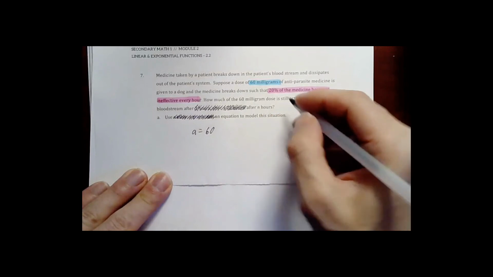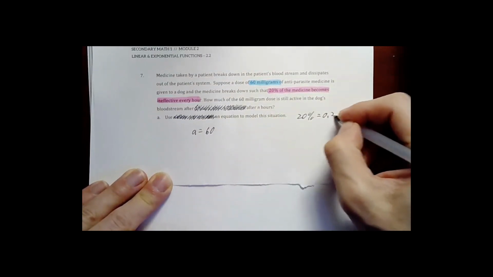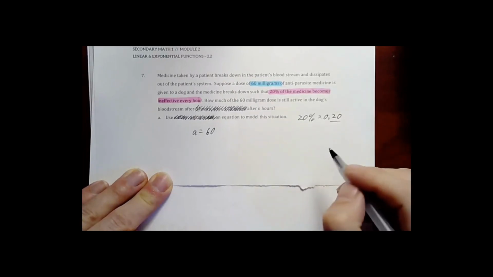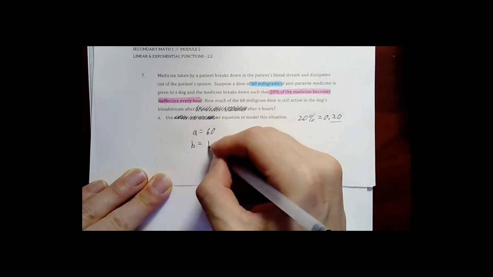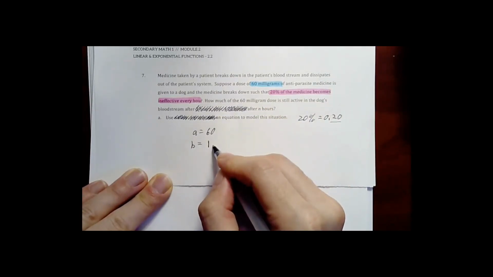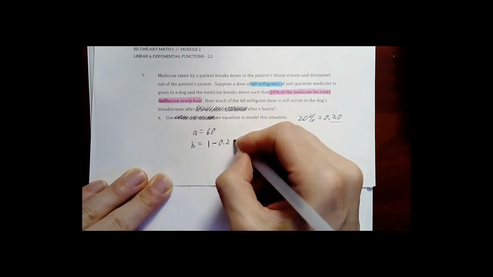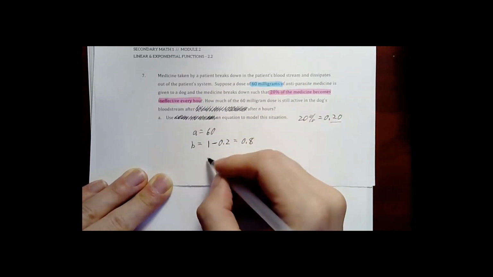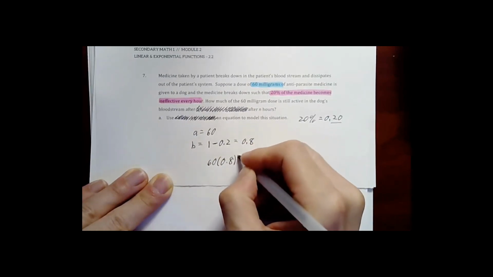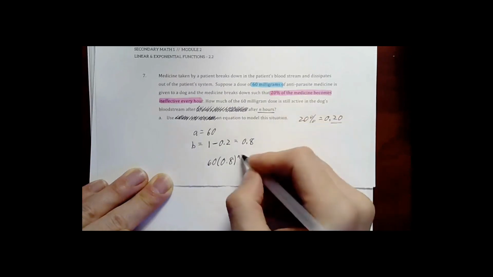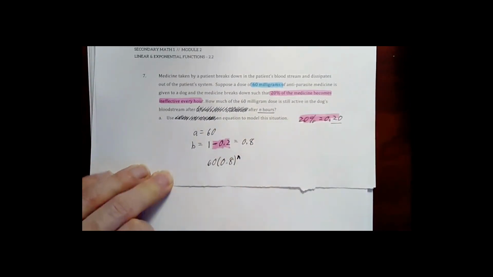So my percentage is 20%, so 20% written as a decimal is 0.20, right? There's that 20 hundredths, or 2/10. And so what's my b value? Well, it's always going to be 1 plus or minus something. We're losing, it's breaking down, so 1 minus 0.2, which then equals 0.8. And so my equation will become 60 times 0.8 raised to the n, because we're using n hours. So we have a loss of 0.2, giving me my 0.8.